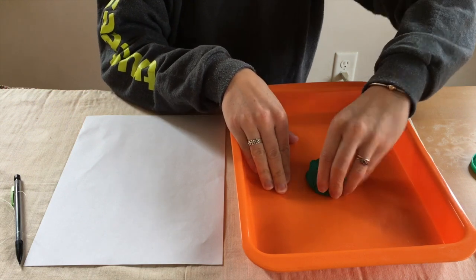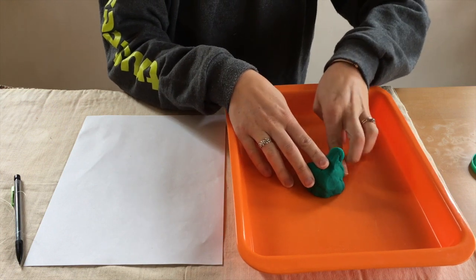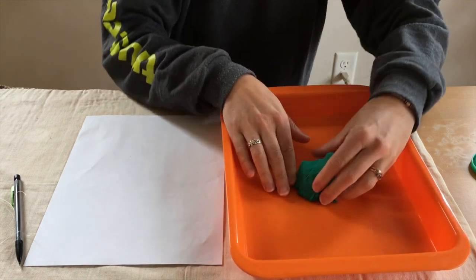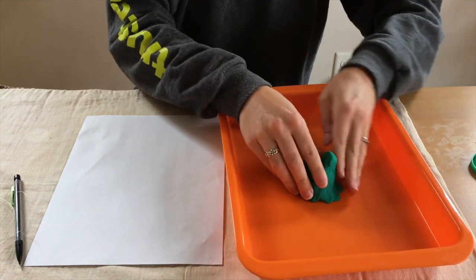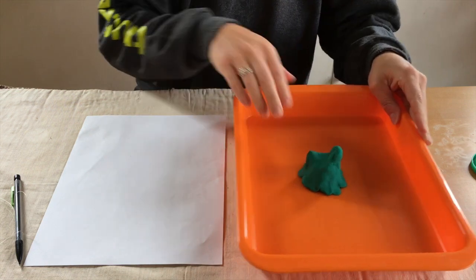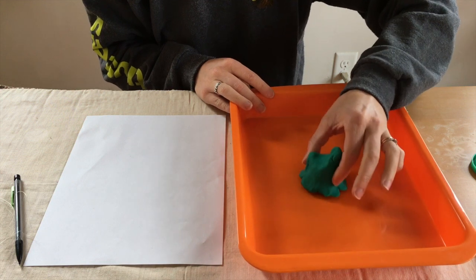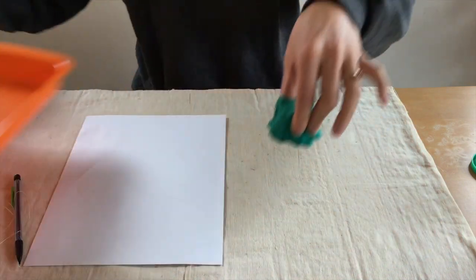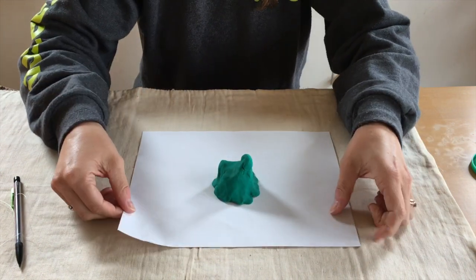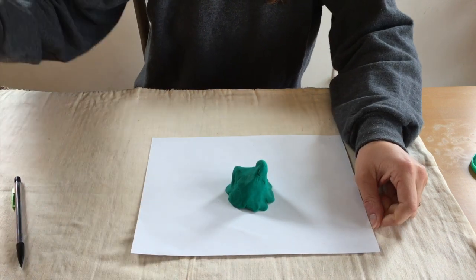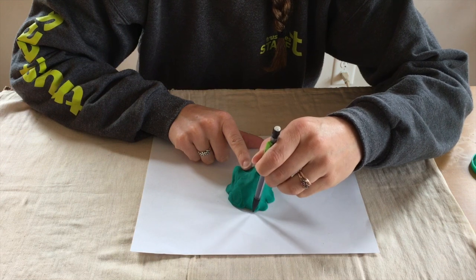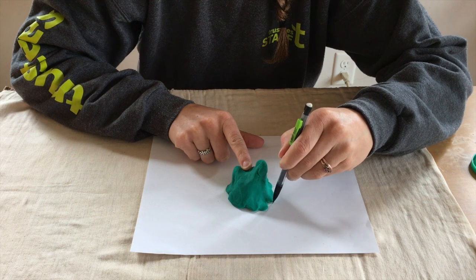So take the time to form your hill. I think I'm going to try to have a little bit of a flatter bottom down here without sticking too much. Maybe a little side over here comes up, and then a peak there. Okay, once you have your hill formed, I've just put mine in a tray, but you're going to move yours, if it isn't already, onto your white piece of paper. So once it's on your white piece of paper, you're going to take your pencil and make an outline of the base of your hill and mountain. So I'll just outline the entire thing.